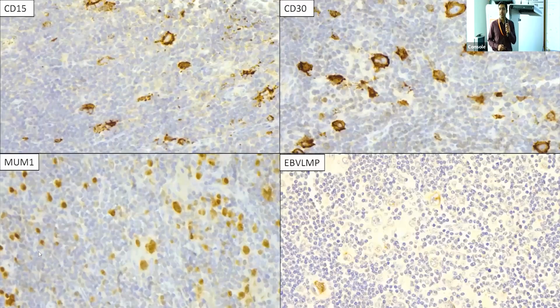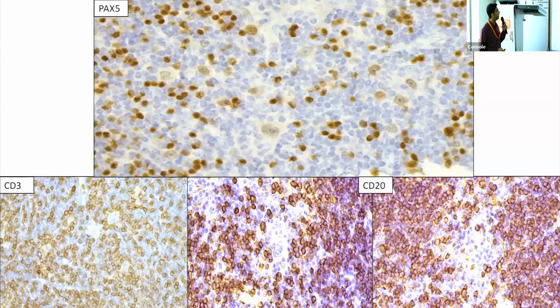Now, what are these HRS cells positive for? These are positive for CD15, CD30, and as I said, MUM1 is also positive in these cells. So we can see here CD15 is positive in all these large cells. CD30 is positive. EBV LMP is also positive, but with variable intensity. Some are showing good intensity, but some are very moderate to weak, and some are negative also. So they are positive for EBV, MUM1, CD15 and CD30. Then PAX5 is dim positive.